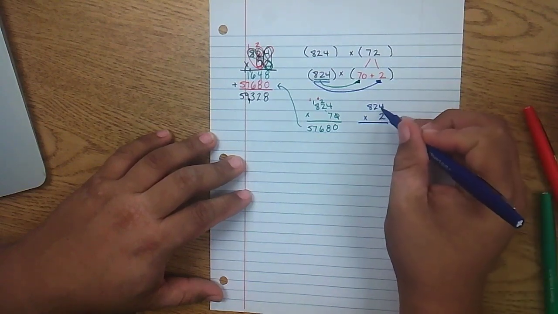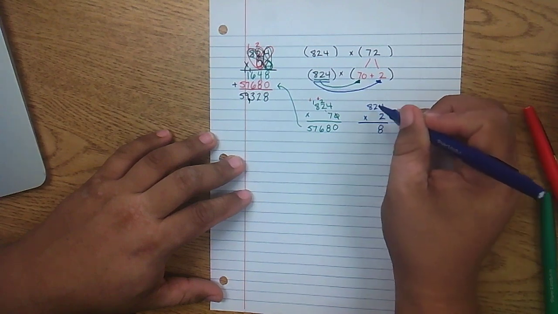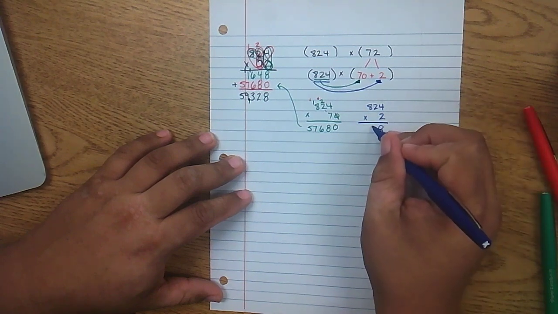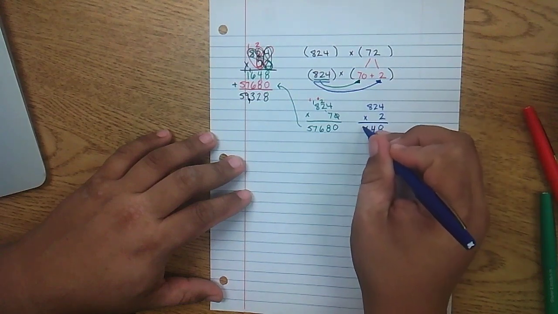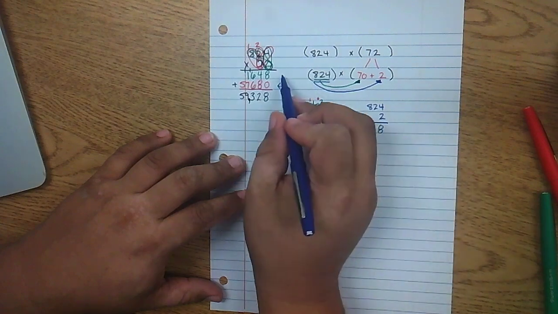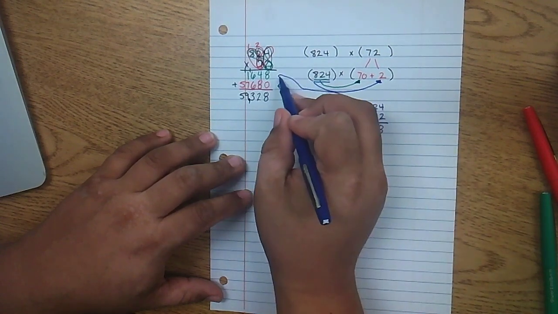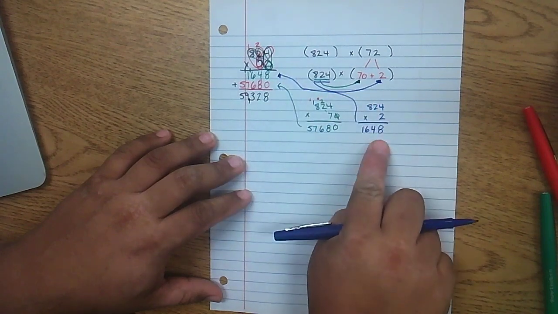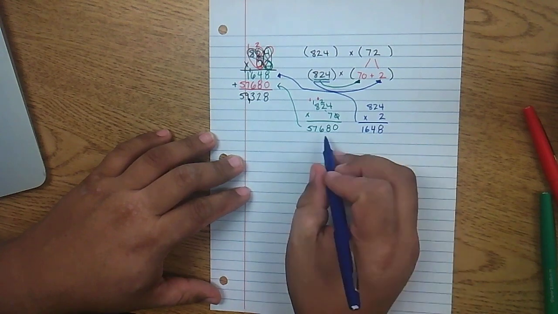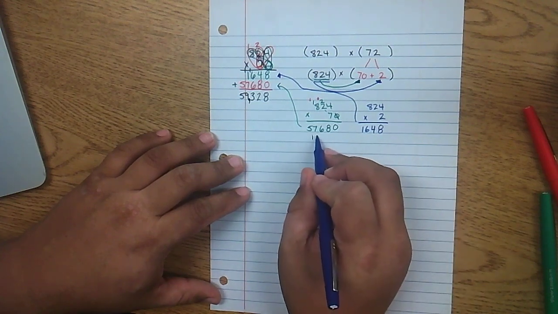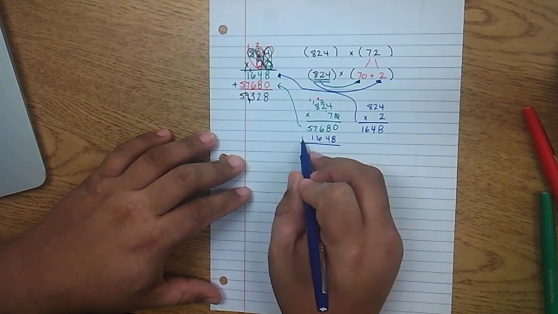Now here we have 2 times 4 is 8, and 2 times 2 is 4, and 2 times 8 is 16. And just like before, see if I can get my arrow to go the whole way. Look at that. 1,648. When I add those two numbers together, something tells me we're going to get the same answer.